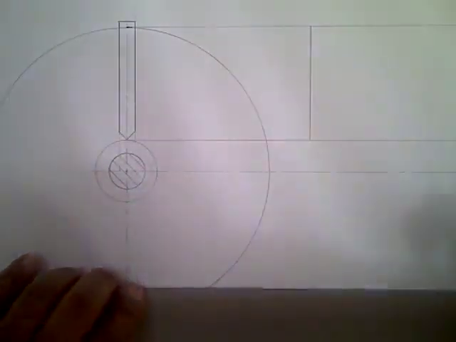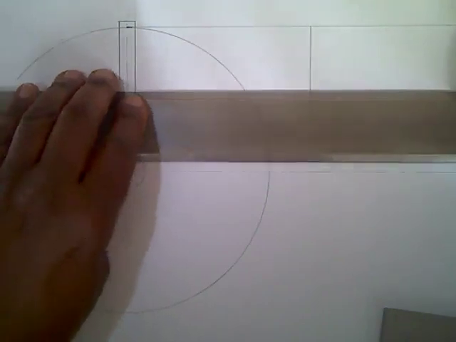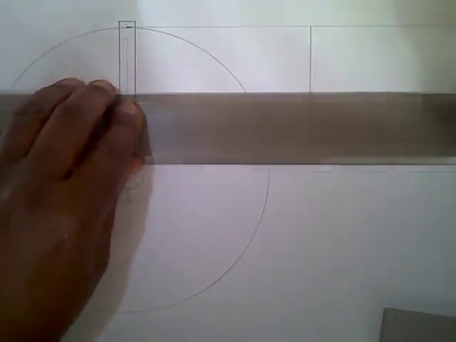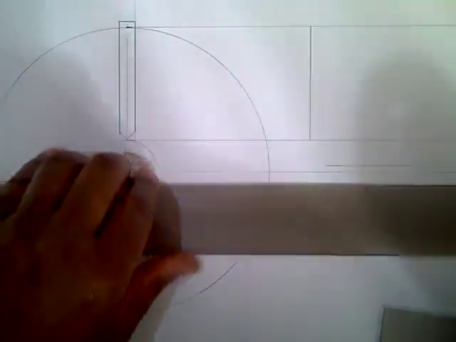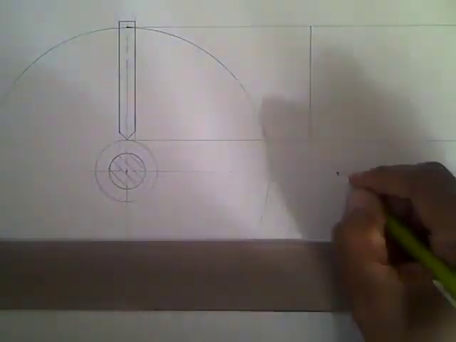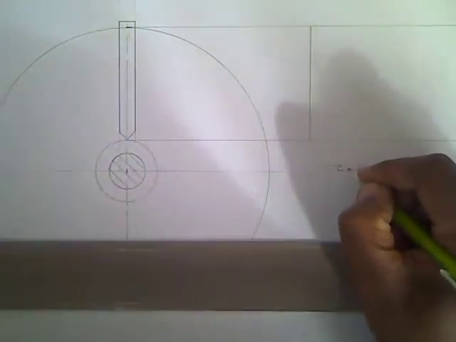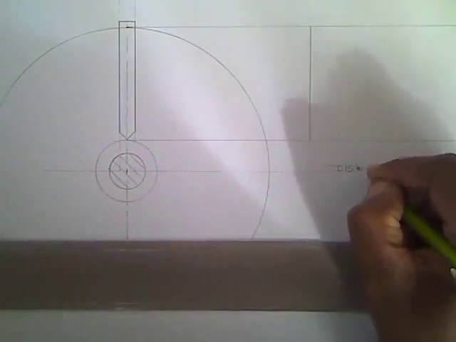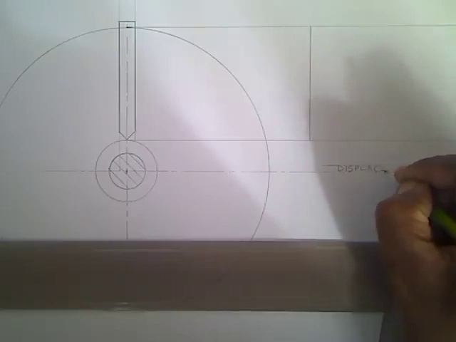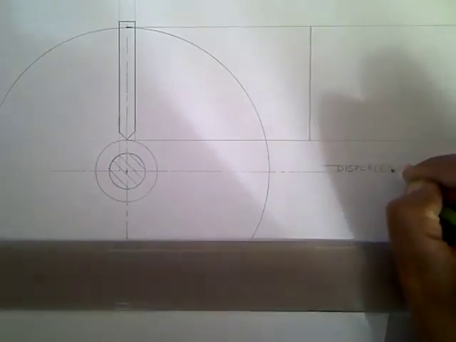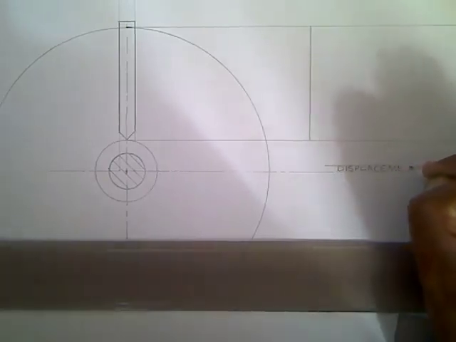Let me indicate it here nicely, displacement graph.